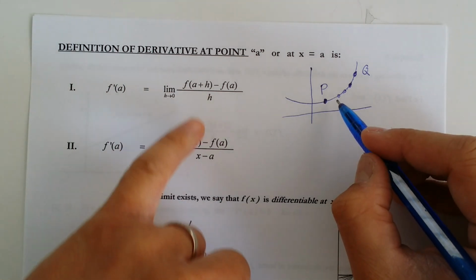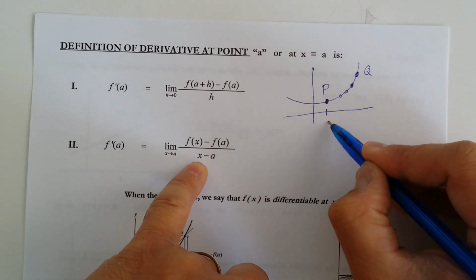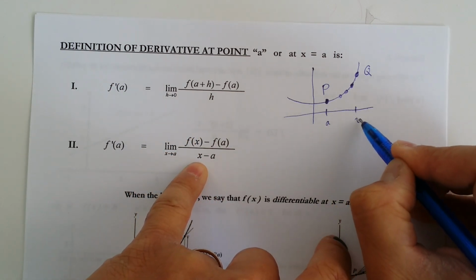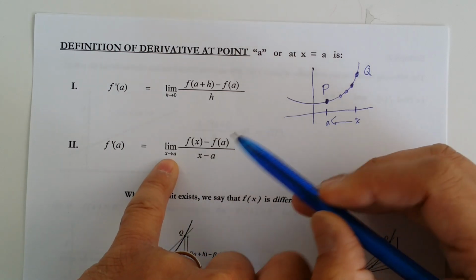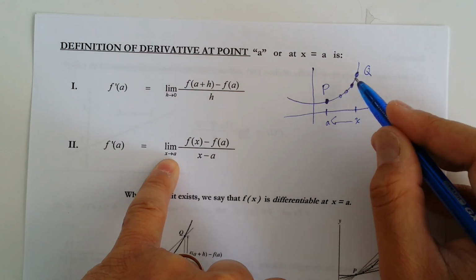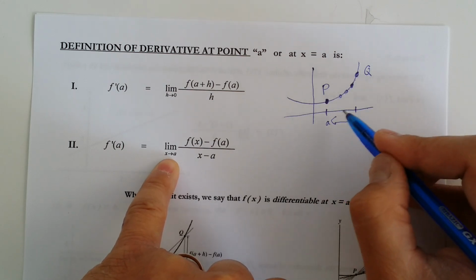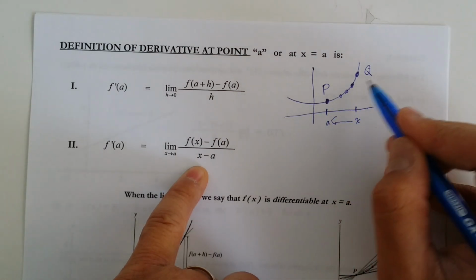The first way is, we call that A, call that X, and then just drive X really close to A. See? Drive X really close to A, and then the difference between this height and the difference between the changes in X will be the same, and that's how you have your slope.